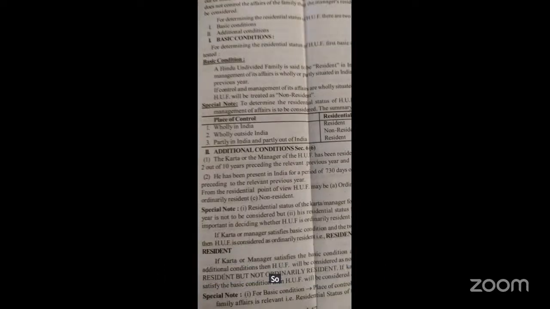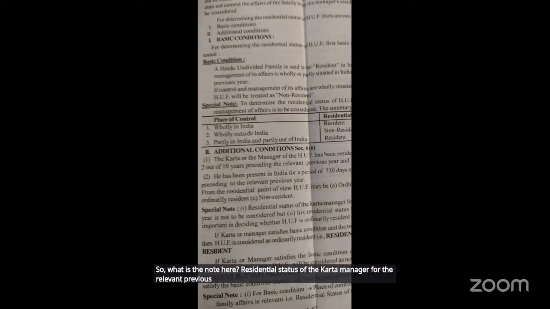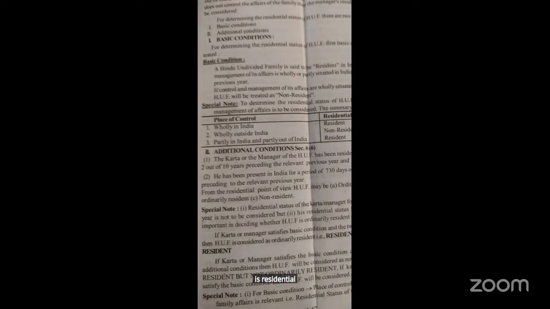So what is the note here? Residential status of the Karta or manager for the relevant previous year is not to be considered, but his residential status for the last 10 years is important to decide whether the HUF is ordinary resident or not. That means if the Karta or manager satisfies the basic conditions and the two additional conditions, the HUF is considered as resident and ordinary resident only.